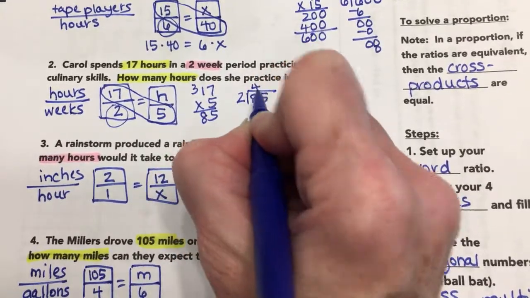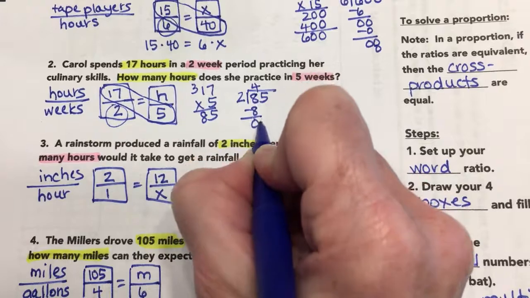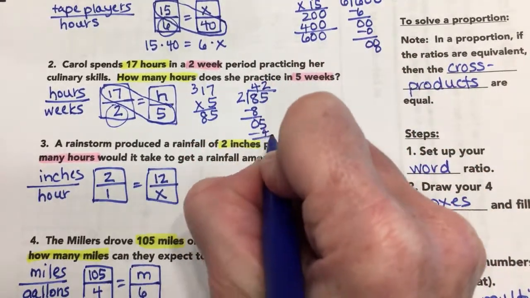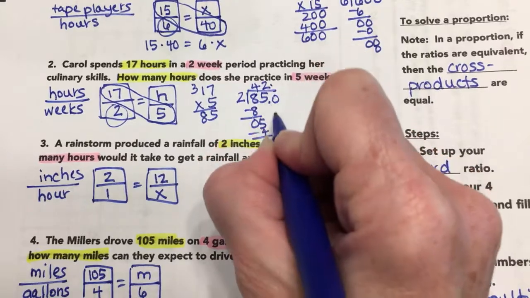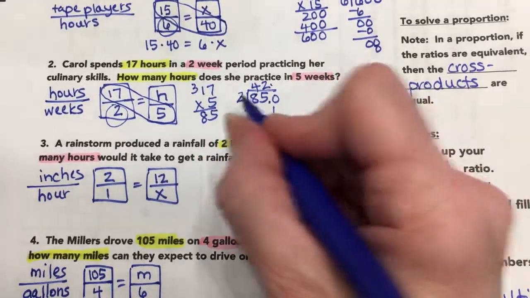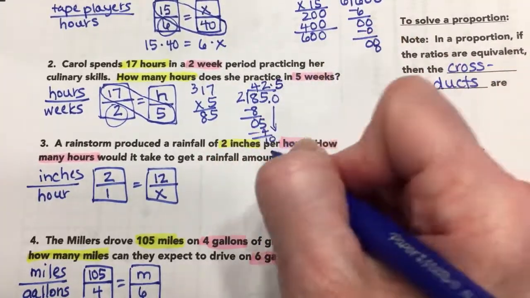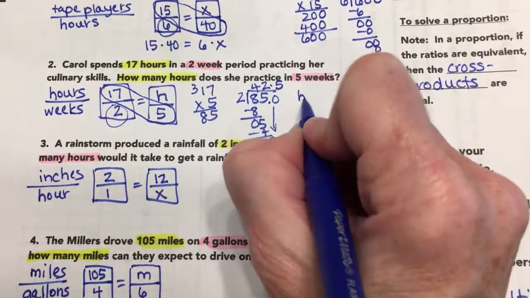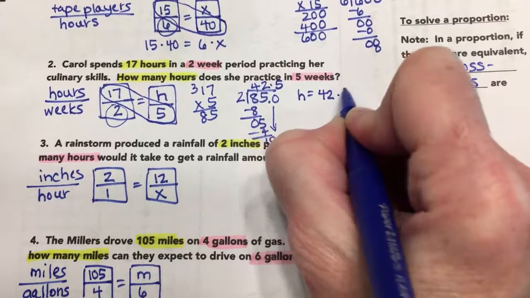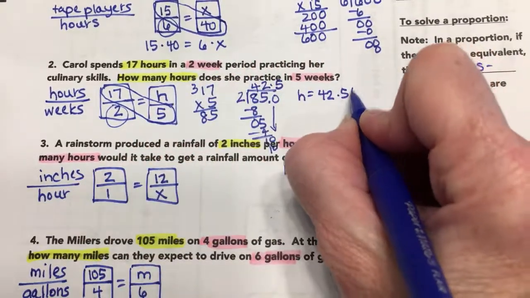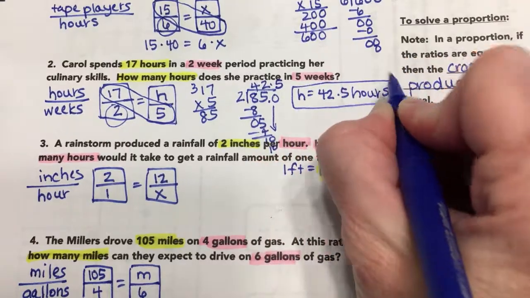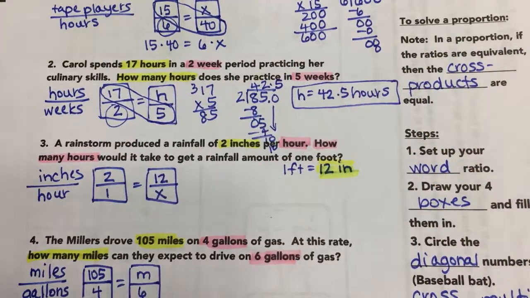2 will go into 8 4 times. And then I'm going to bring down my 5. 2 will go into 5 2 times. I'm going to add a decimal and a 0 and bring down the 0. So 2 will go into 10 5 times. So that gives me 42.5. So I've solved for H. H is equal to 42.5 what? Hours. Okay, so this tells me that in 5 weeks she practices 42.5 hours.